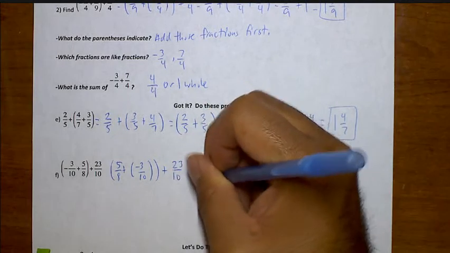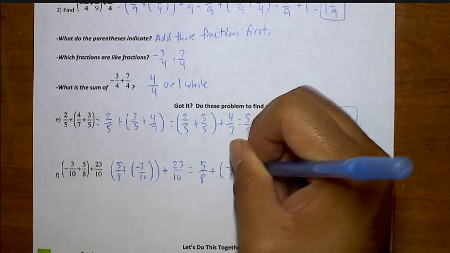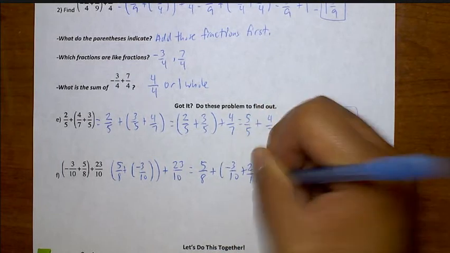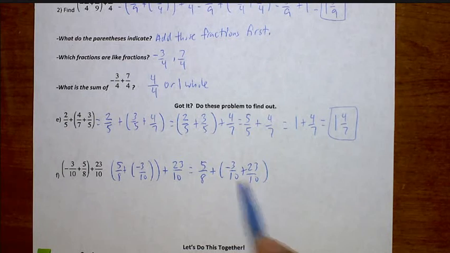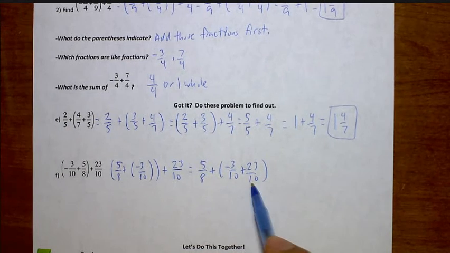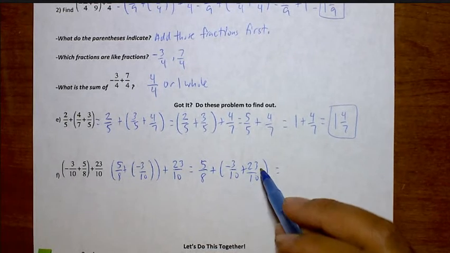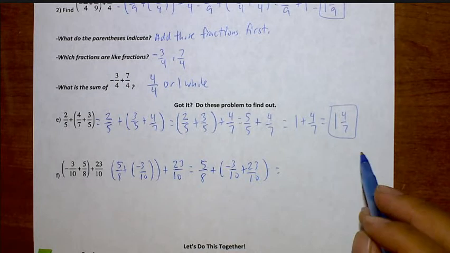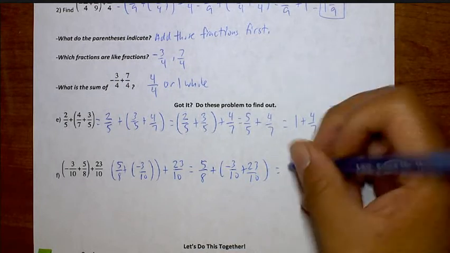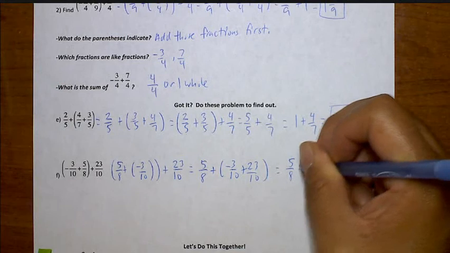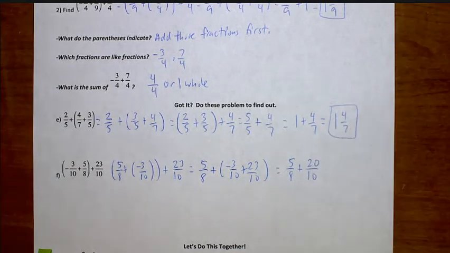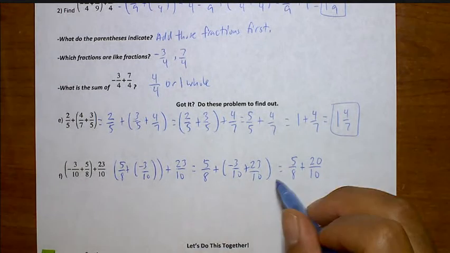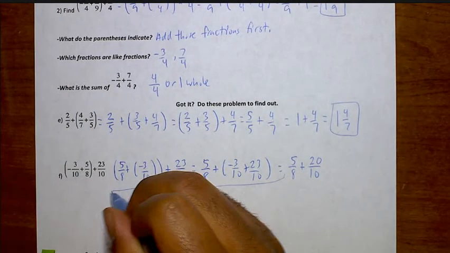Alright, so I'm going to draw a little arrow down here to show that I'm shifting my work down here. I have different denominators, which means I have to find my LCD. So I'm going to write this as LCD. We have 8. Some common multiples of 8 include 8, 16, 24, 32, and 40. Common multiples of 10 include 10, 20, 30, and 40. There you go. Our LCD is 40.